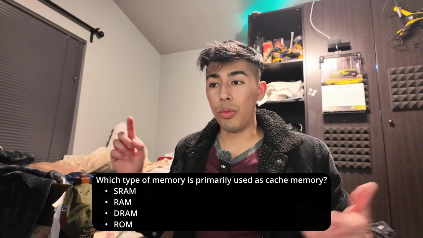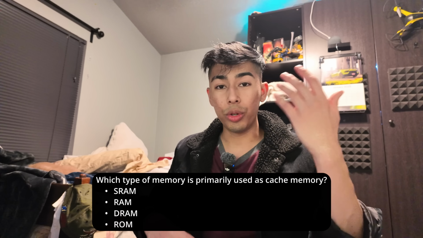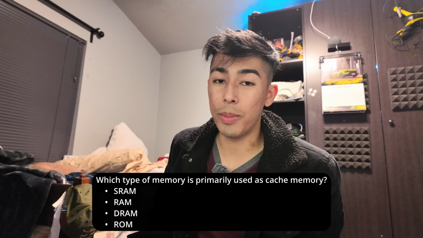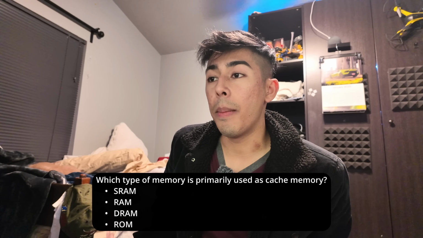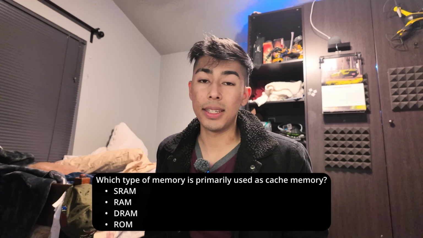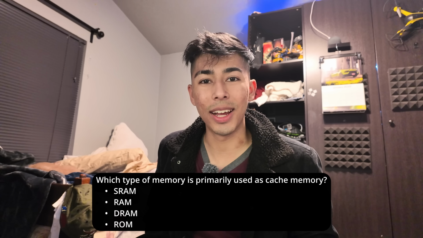So there you have it. ROM, read-only memory. RAM is a general term for SRAM, DRAM, and other RAMs. And DRAM is a bit slower than SRAM. SRAM is the primary type of cached memory because it is the fastest. SRAM is static RAM.